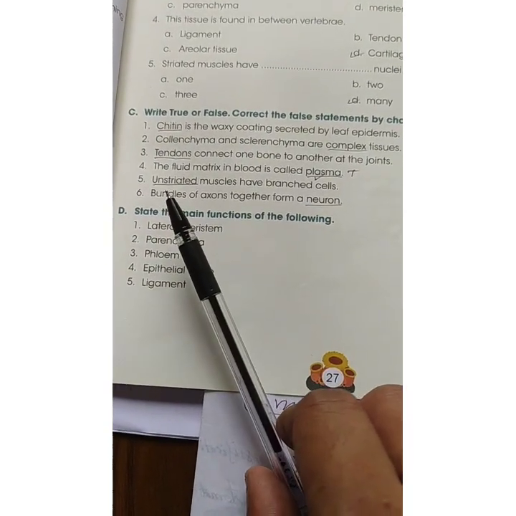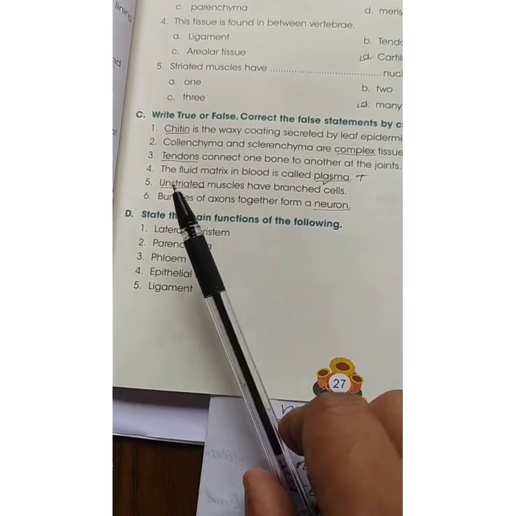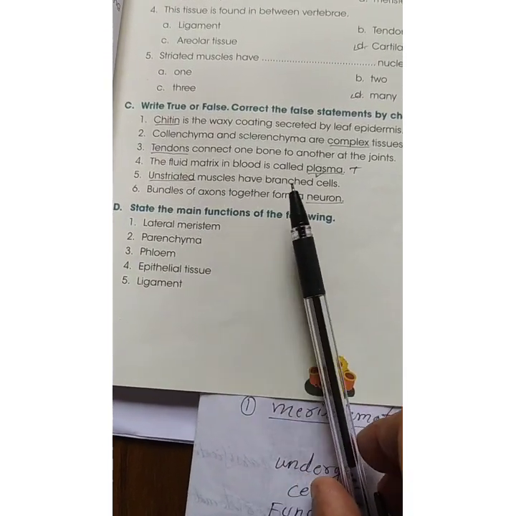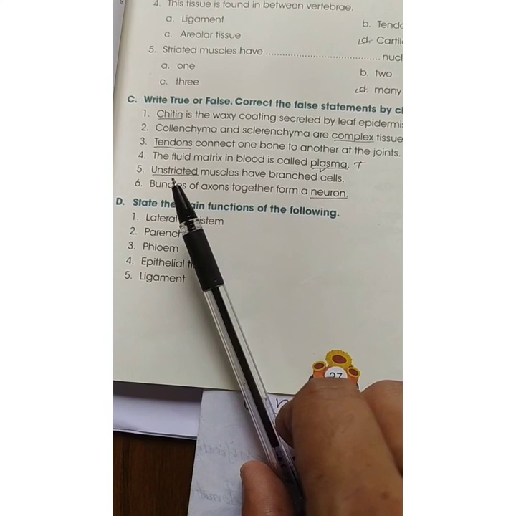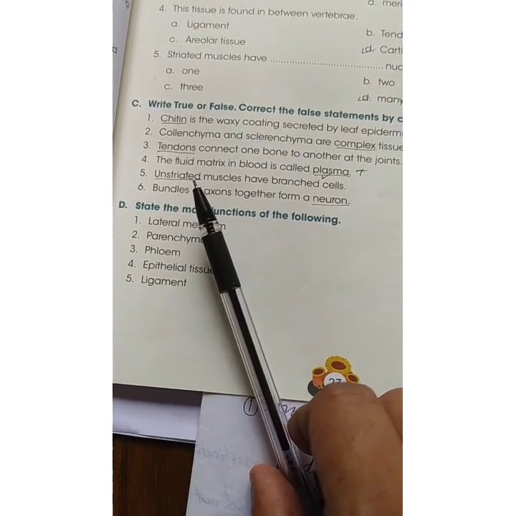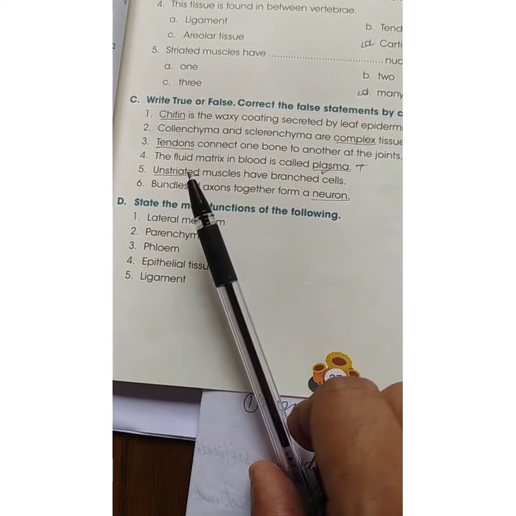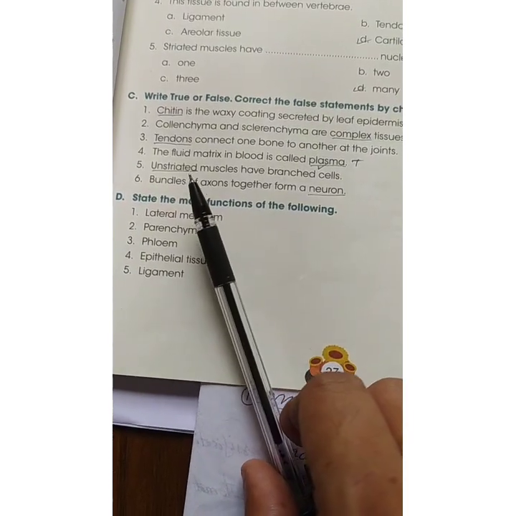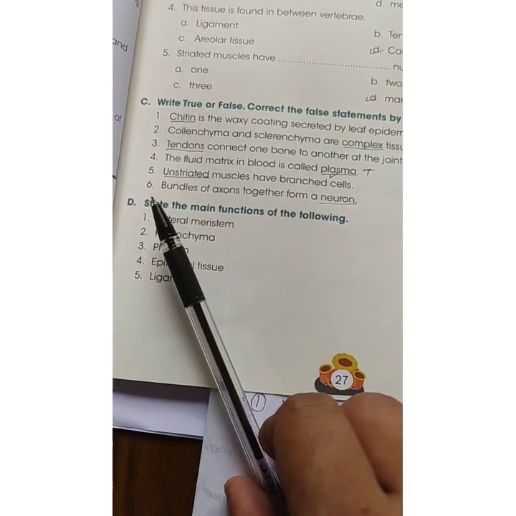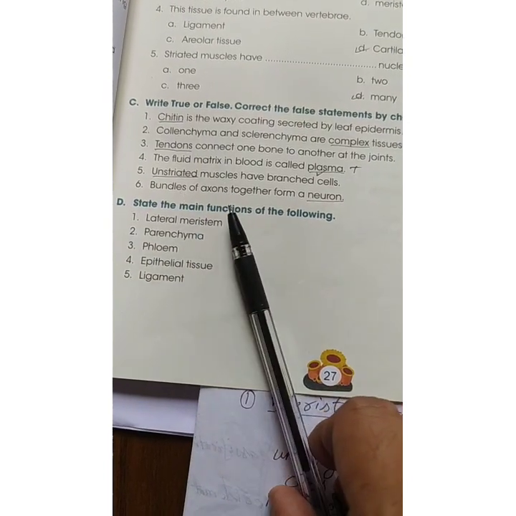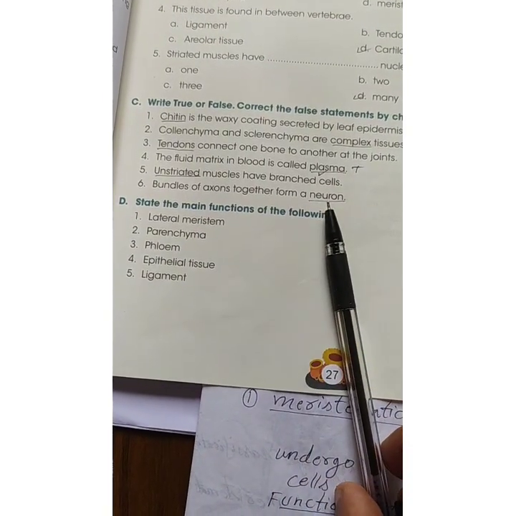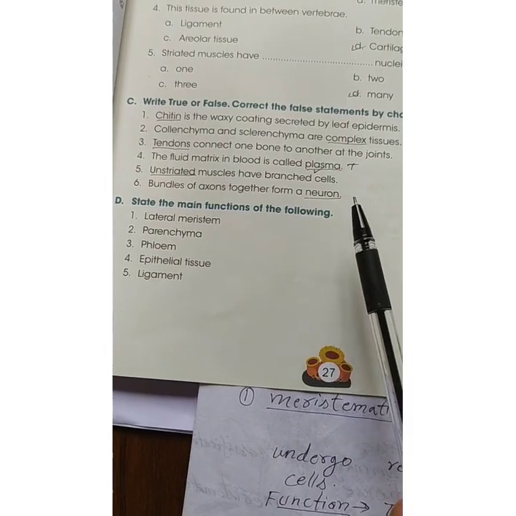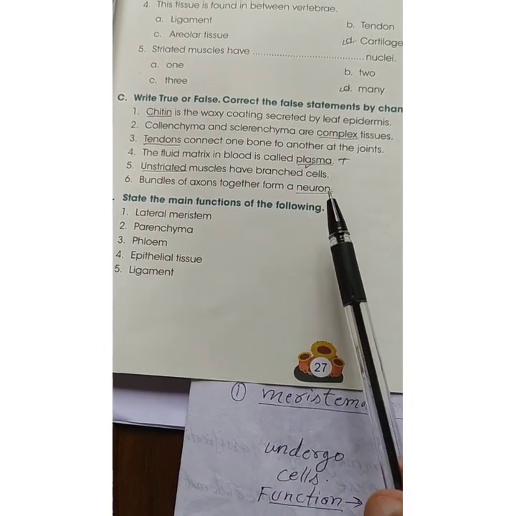And the fifth question is unstriated muscles have branched cells. So unstriated should be underlined. It is the wrong one. Instead of unstriated, we have to write cardiac muscles have branched cells. Cardiac muscle is the one which is found in the heart. And the sixth one, bundles of axons together form a neuron. So what you have to do, this word neuron should be removed, and it is false.